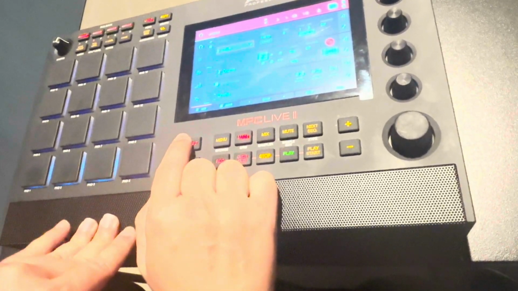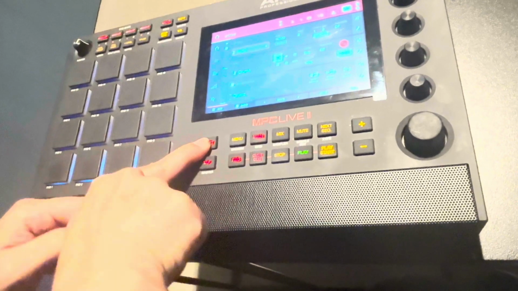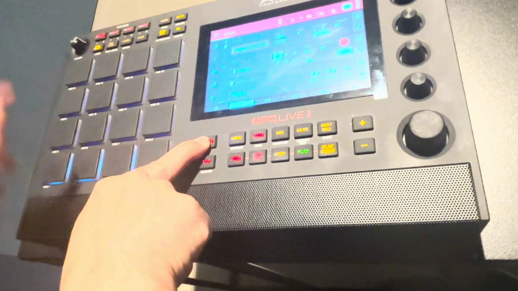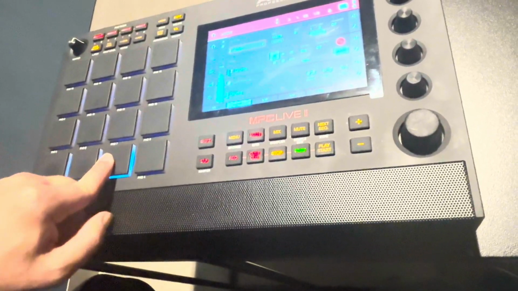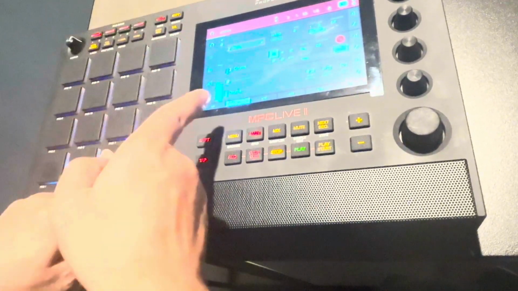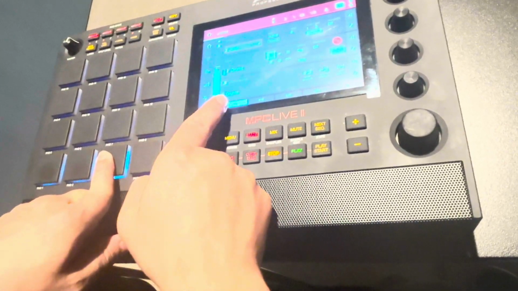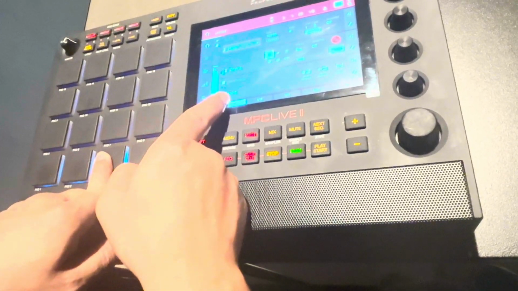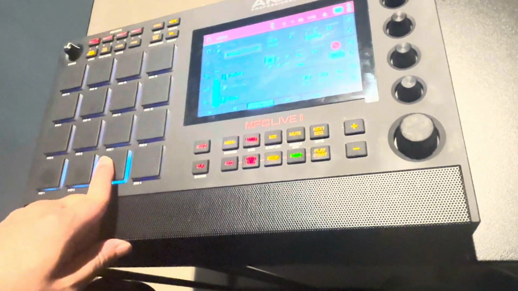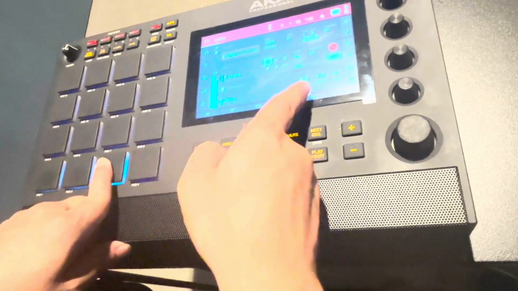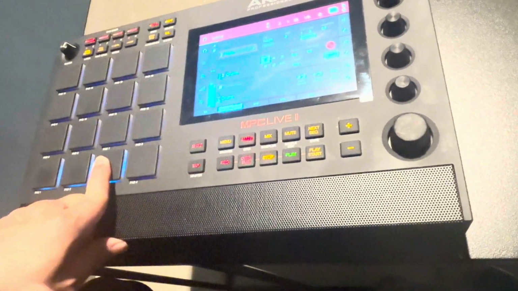The first feature I want to show you guys is note repeat. You can enable note repeat by holding down the shift button and then pressing the note repeat button right here. And what that does is it makes it where whenever you press a pad, it'll play at the time divisions that you specify right here at the bottom of the screen. So for trap, the standard hi-hat roll is 1/8. So if you select 1/8, you see that it plays 1/8. If you select 1/16, it plays 1/16, 1/32, 1/64, on and on and on. So we're going to go ahead with the 1/8, which is the basic one.